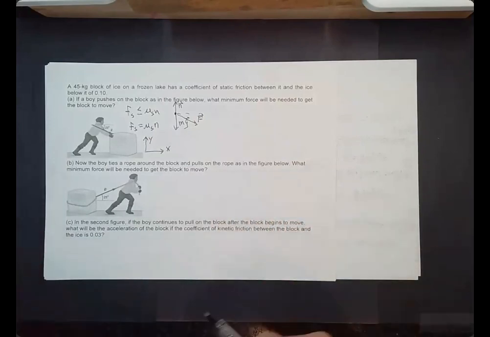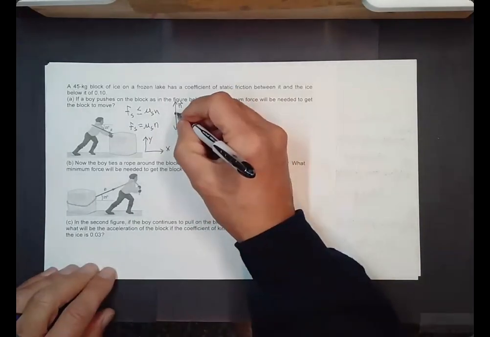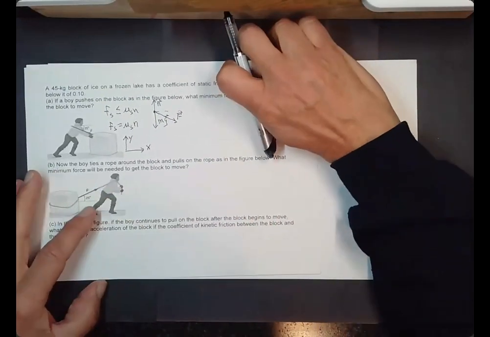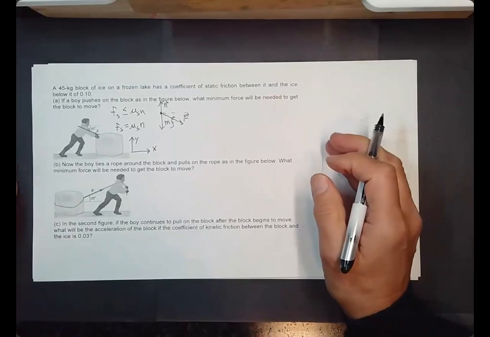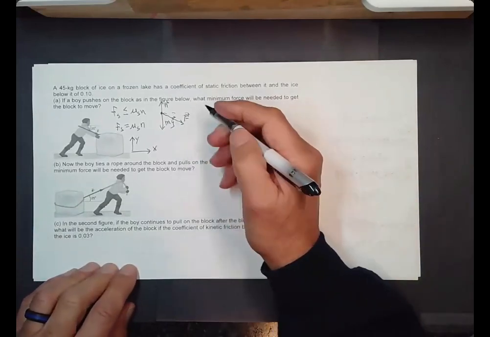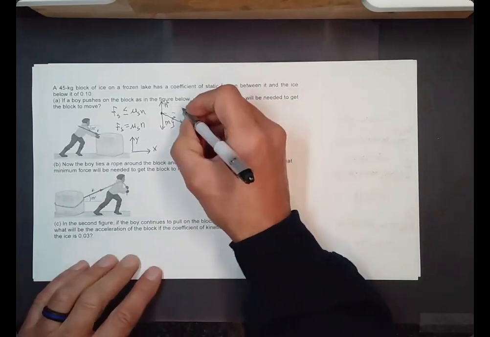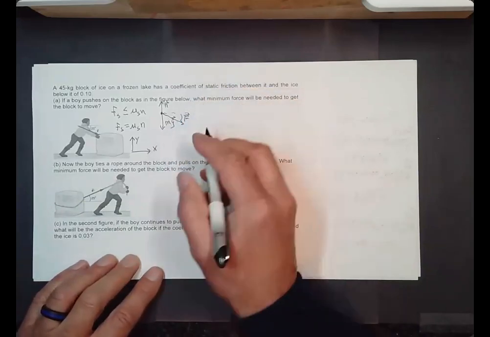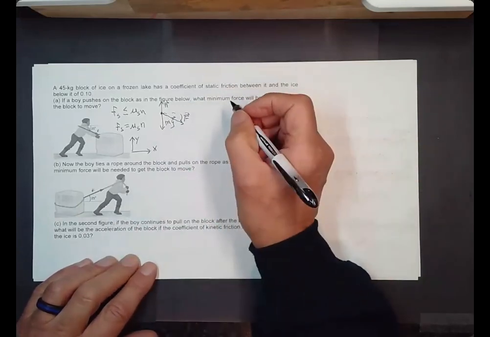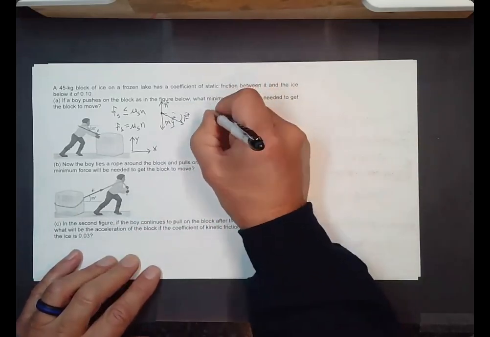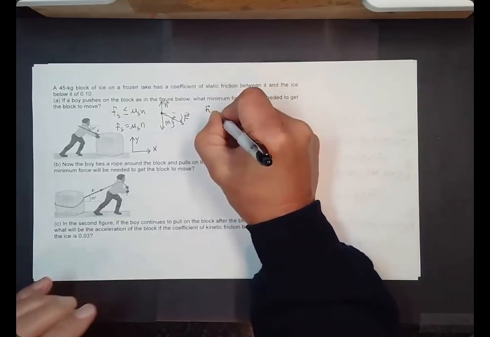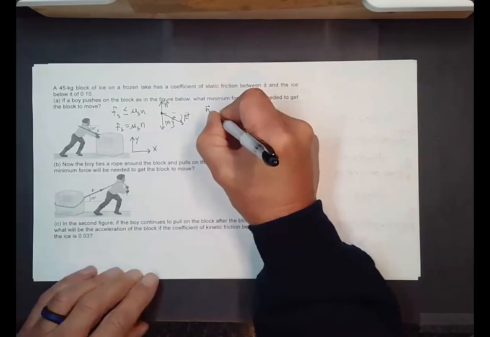Now, ordinarily, if you've got a horizontal situation, the normal force is equal to mg, but that won't be the case here because we've got a downward component of F there. And so it makes a 25-degree angle with the horizontal. So what we can do, write Newton's second law in vector form. And in this case, we're just going to try to nudge that block so it starts to move.